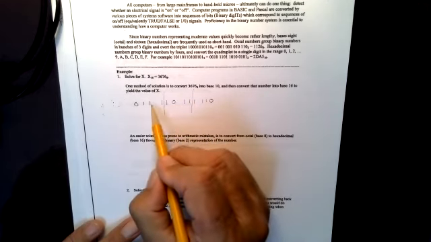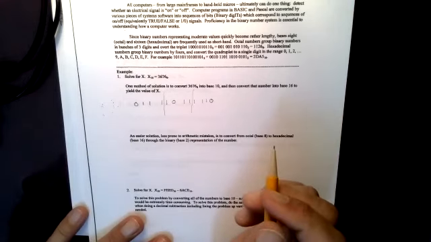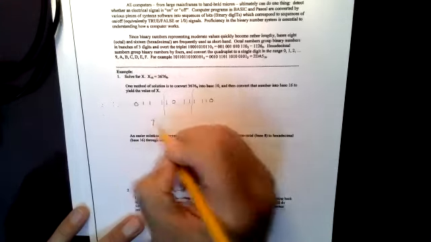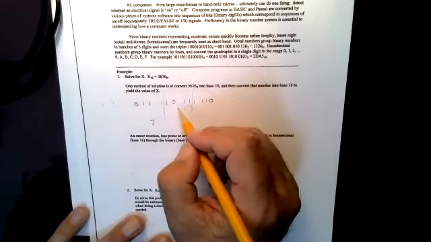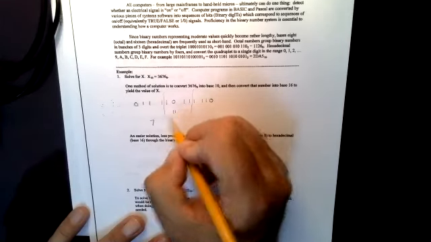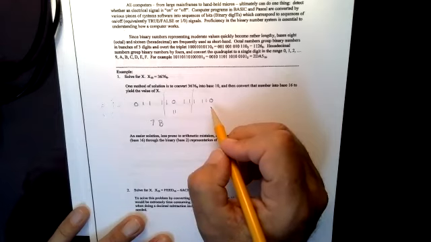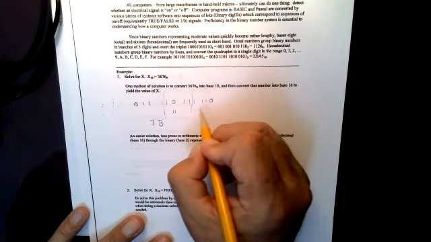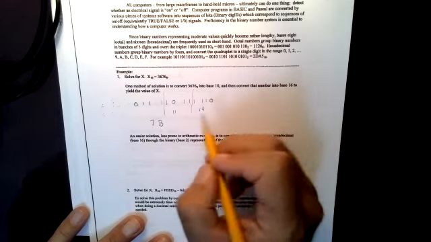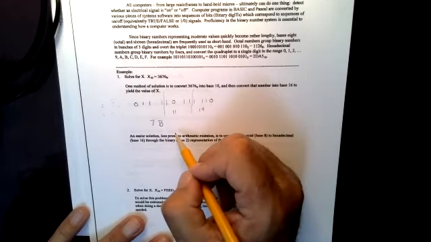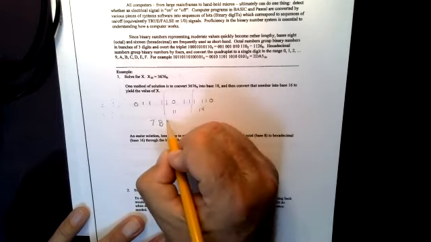So 3, 7, 8, 11. That's B. And 8, 12, 12, 13. No, it's 14. 14 is E. Seven BD.